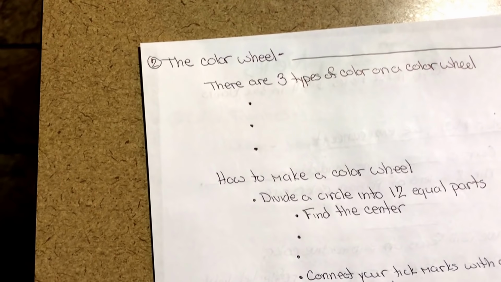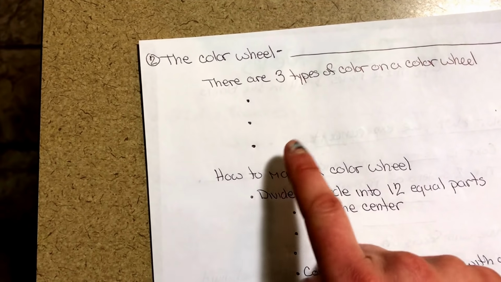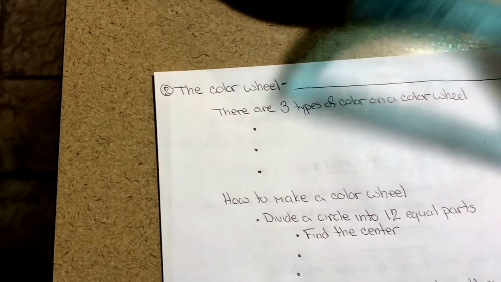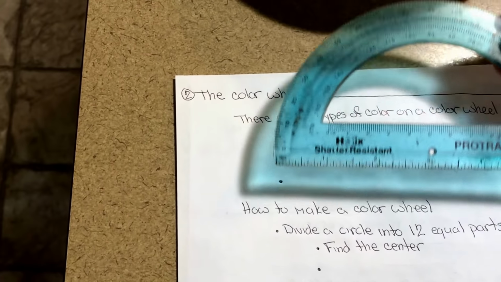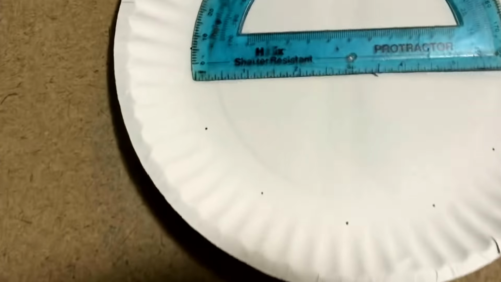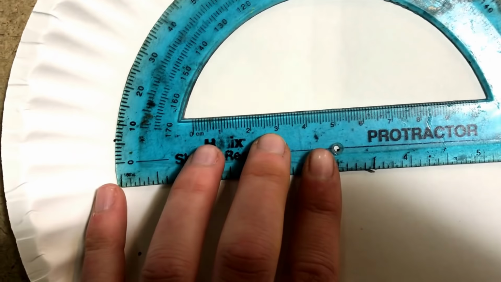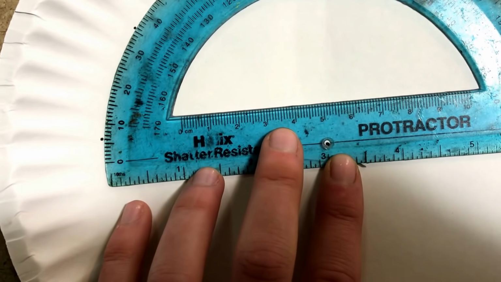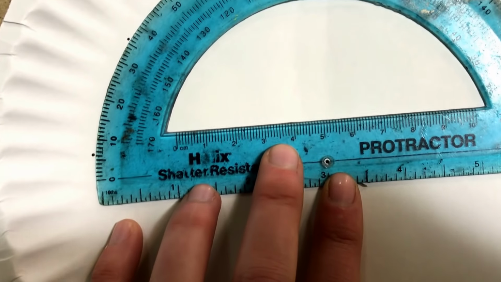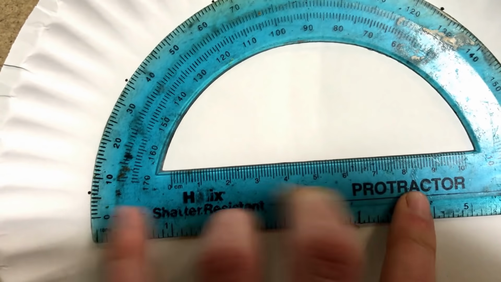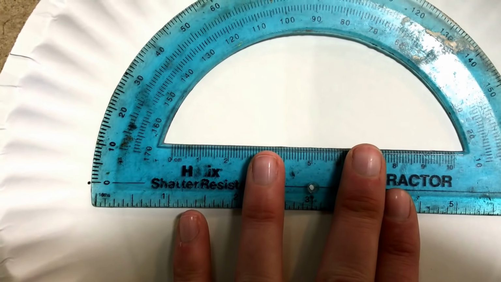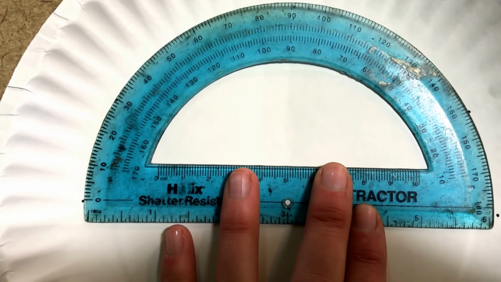Second, you are going to divide the circle into 12 equal parts using a protractor. Place the hole on your center. Make sure the line goes through your dot. Line up the 0 and the 180-degree mark. You're going to put a dot at the end of each of those.